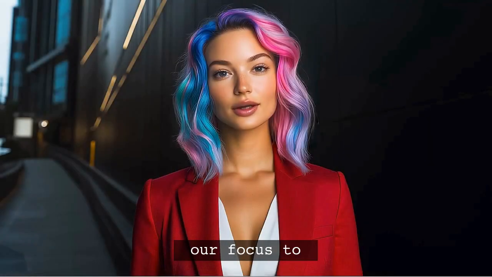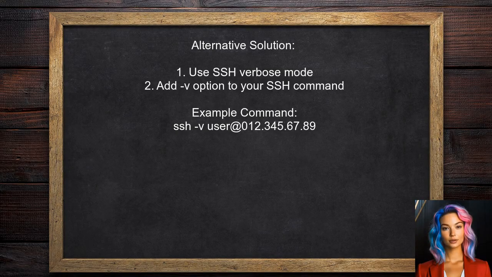Now, let's shift our focus to a different response. An alternative solution comes from another user who faced the same SSH error. They suggest using the verbose mode by adding the -vv option when connecting. This will provide detailed debugging information that can help identify the root cause of the issue.